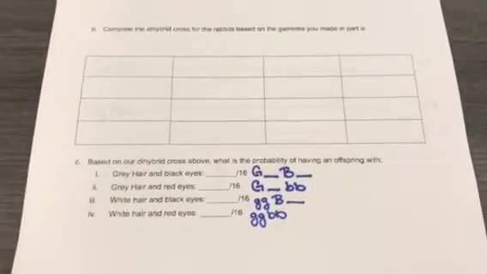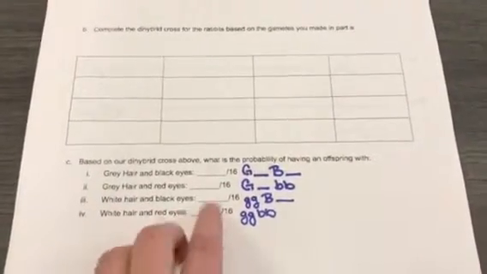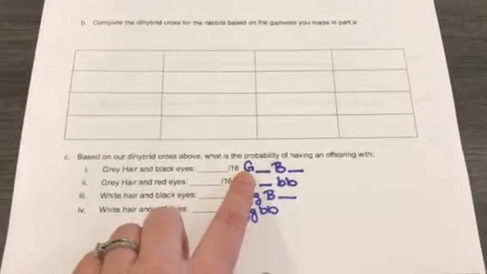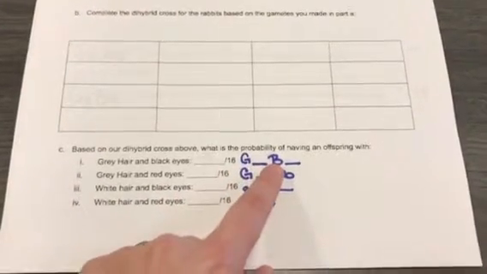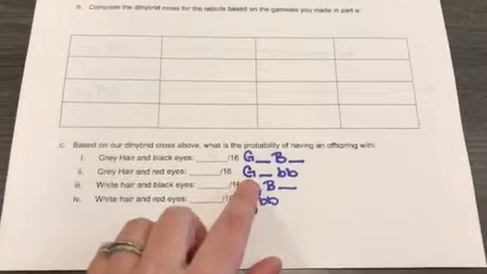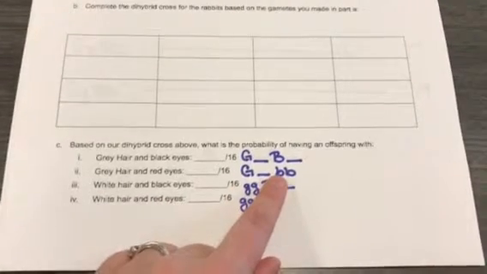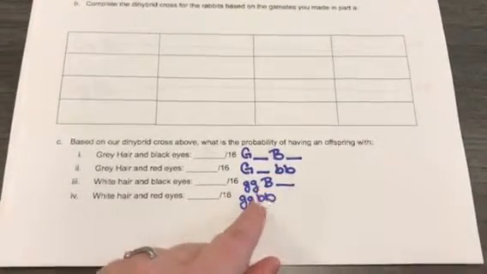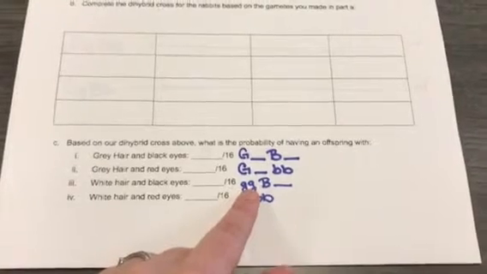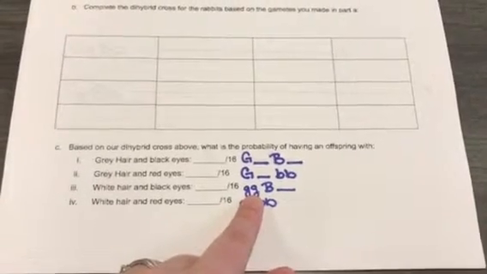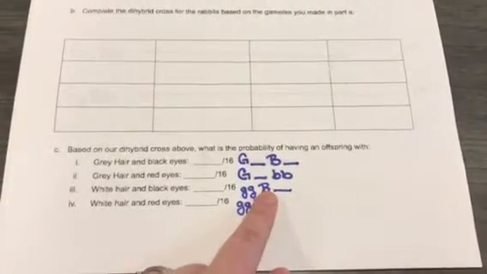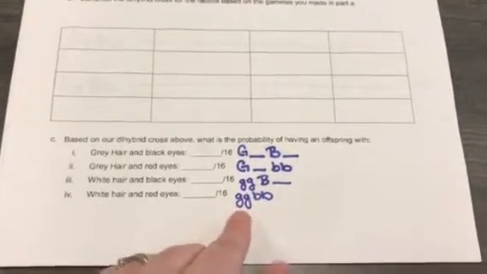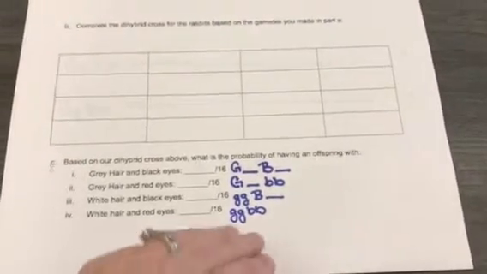The question asks us to count. So for gray hair, black eyes, we're looking for a dominant trait and a dominant trait. Gray hair, red eyes, dominant trait with the recessive b's. White hair, black eyes, white hair is recessive, so we're looking for little g's with a capital B for the black eye. And white hair and red eye is all recessive.